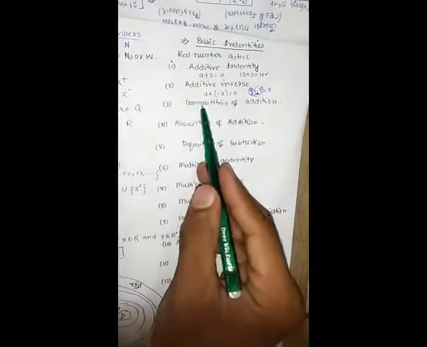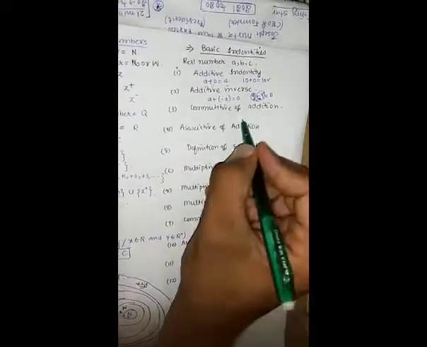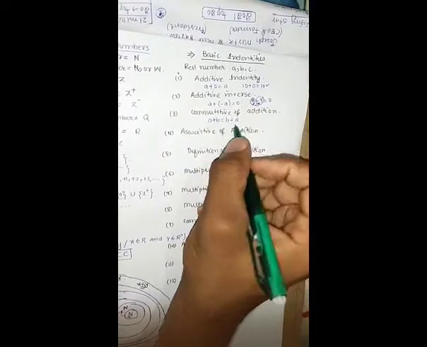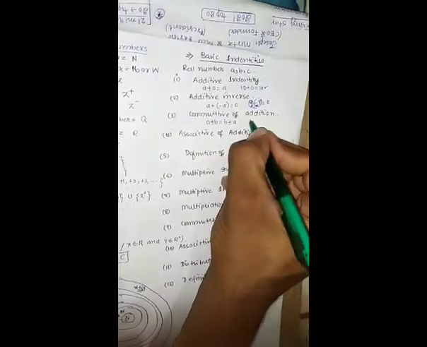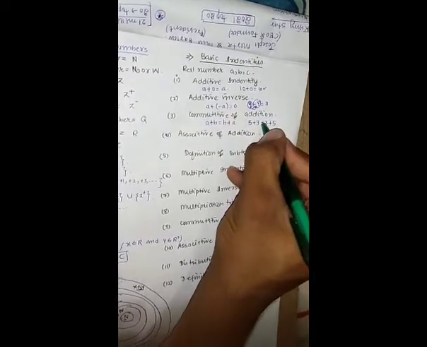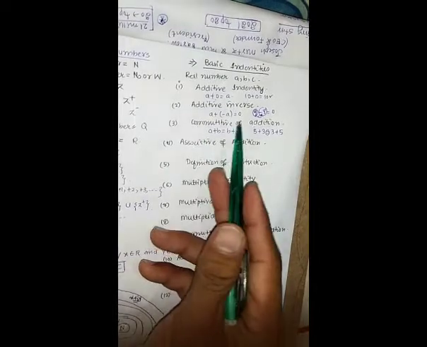Okay, what is called the commutative property of addition? a plus b is equal to b plus a. So this operation is valid in addition. If we add 5 plus 3 or 3 plus 5, the result will remain the same, so there is no impact on the final result. This is called the commutative property of addition.